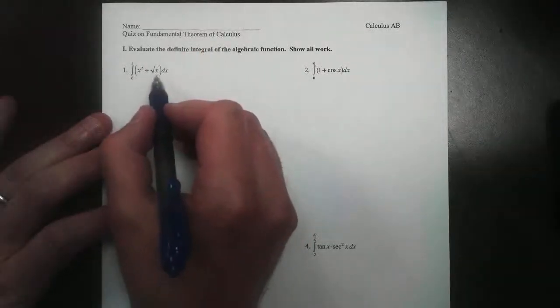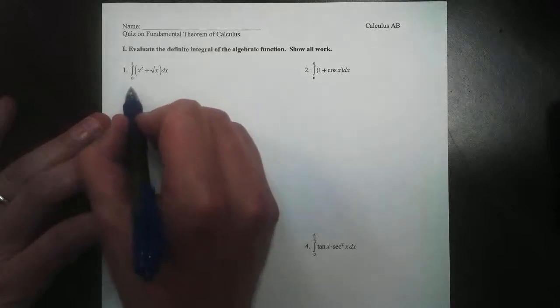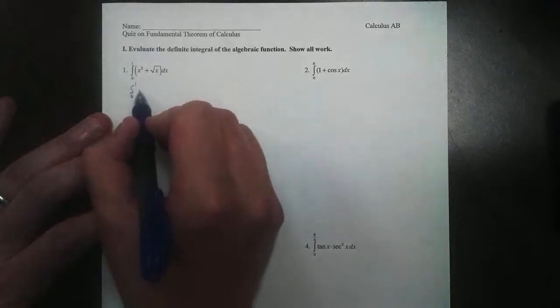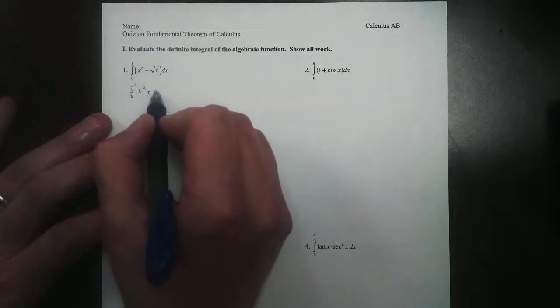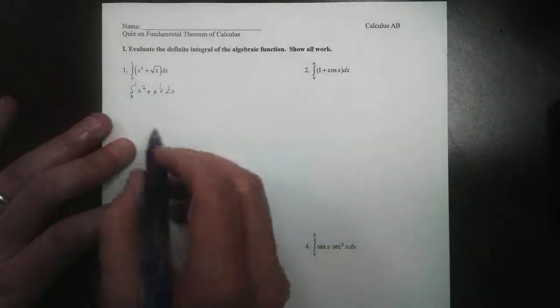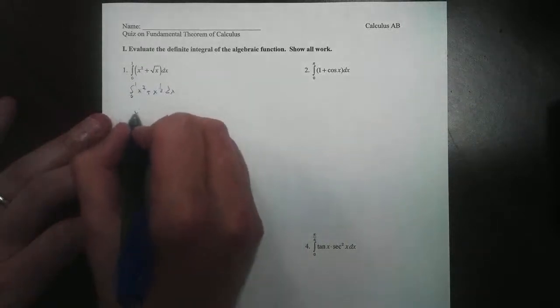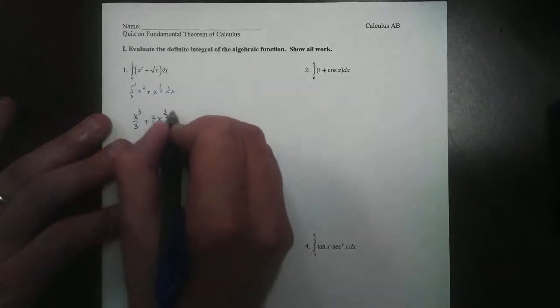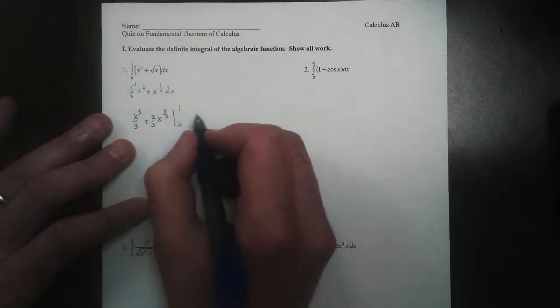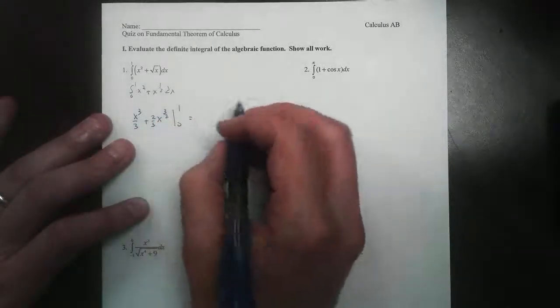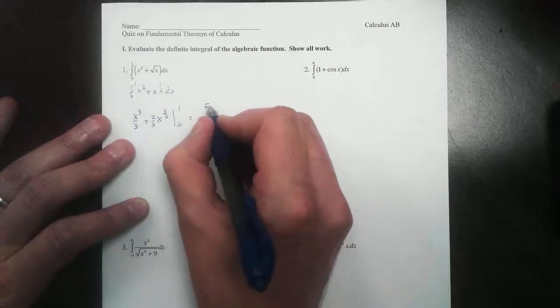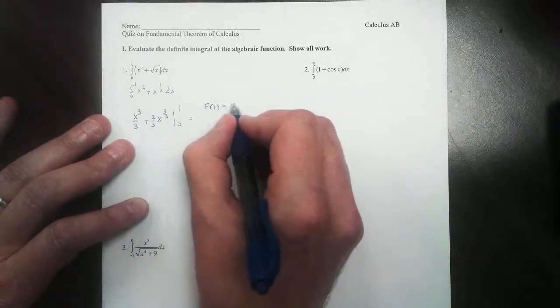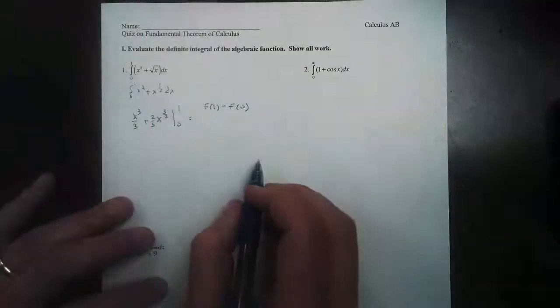Now, the first thing to remember is not everything is U-substitution. Sure, the x is inside of a square root, but it doesn't mean it's U-substitution, because I could just rewrite this x as just the square root of x, or x to the 1/2. And I can integrate this. This becomes x cubed over 3 plus x to the 3/2 times 2/3. And we will evaluate that from 0 to 1. So when we use the fundamental theorem, FTC, we go f of 1 minus f of 0.